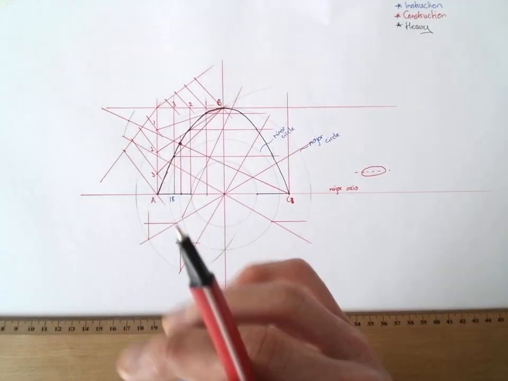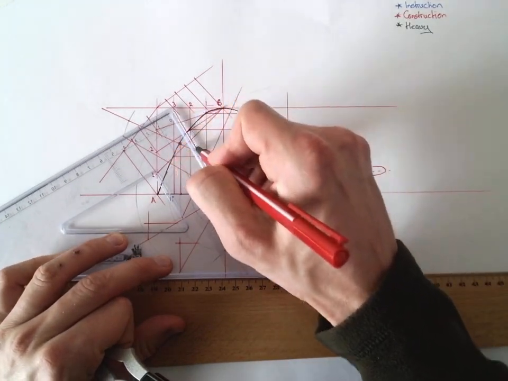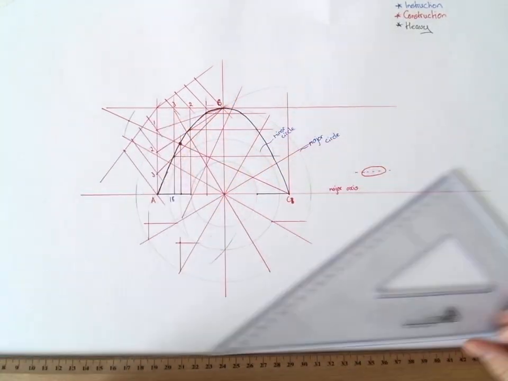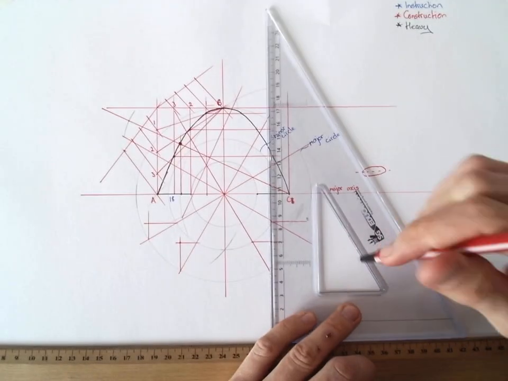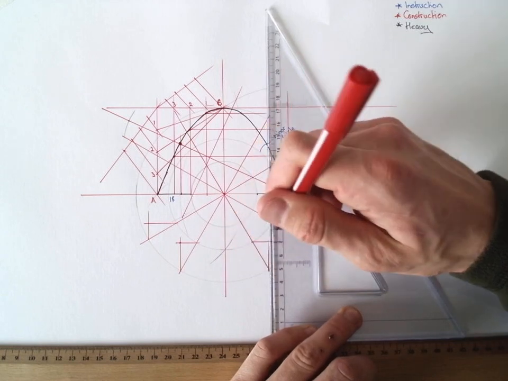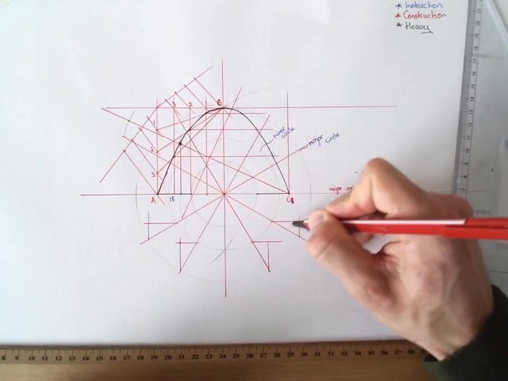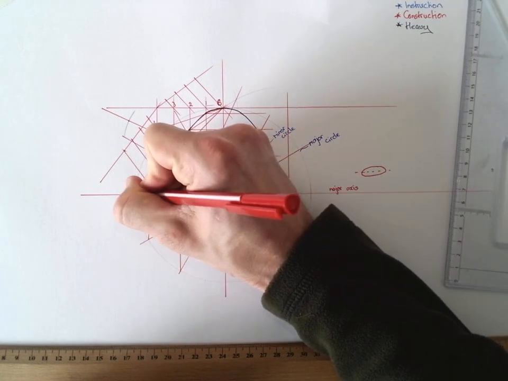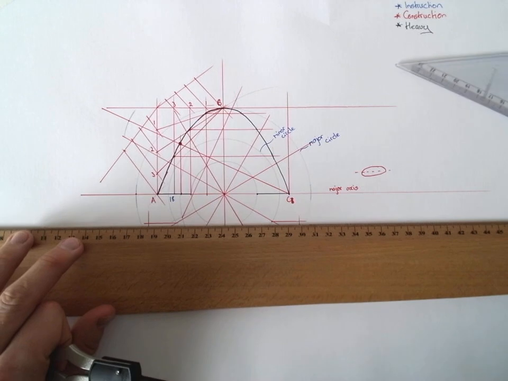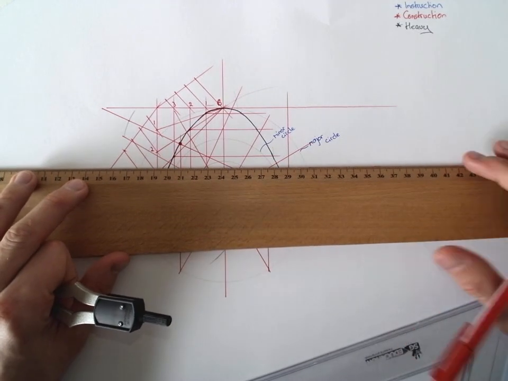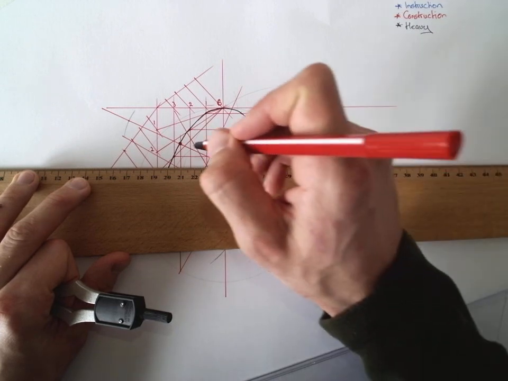I actually forgot a 60-degree line. I'm just going to bring that through my two circles. There you have it. So there's the bottom half of our ellipse. And then it's the same procedure to find the top. I'm going to find it a bit tricky here now because I have a lot going on up here. So I'm just going to try my best.